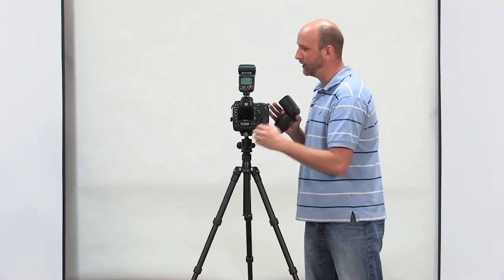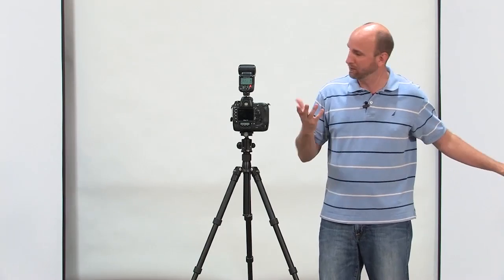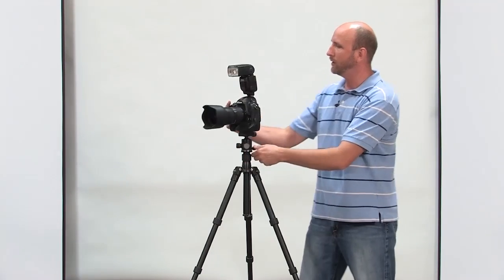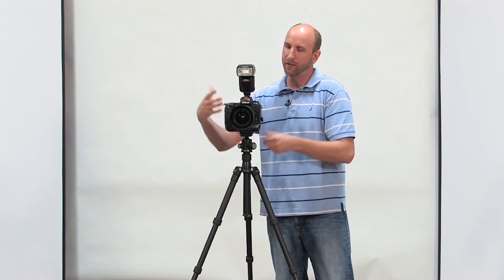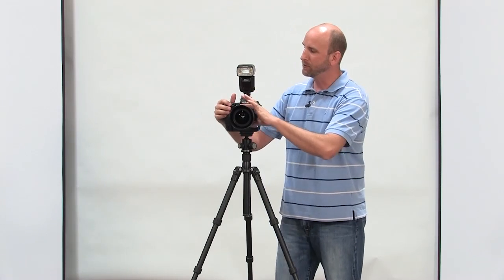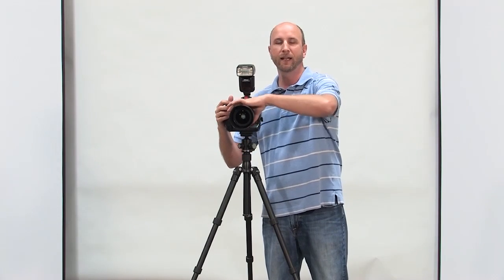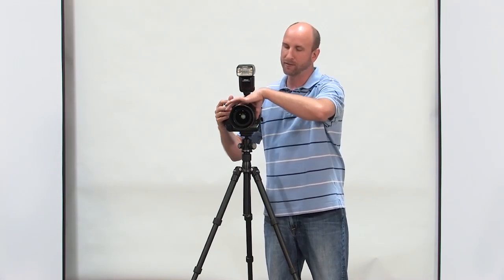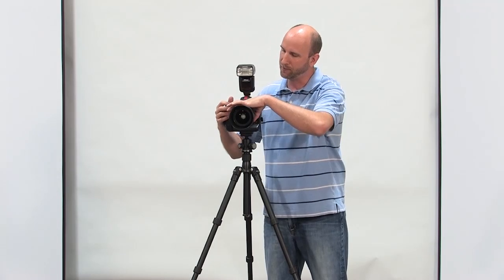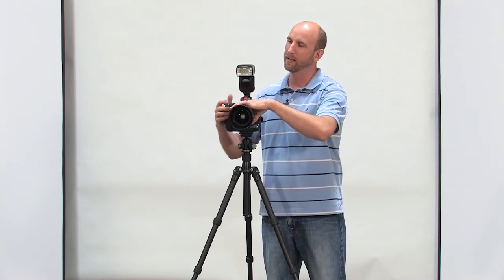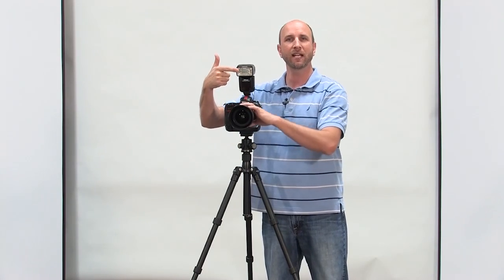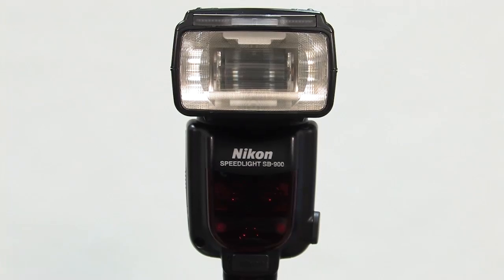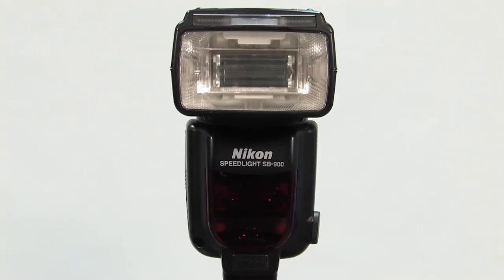Now, if I have my camera set in just auto normal mode, what's happening is if I have a zoom lens, and I zoom that lens in and out. So I'm zooming this in and out. So this is a 24 to 70 millimeter lens, 70 millimeters to 24 and back. You can see that something is changing here on the flash. That's the flash actually zooming to match what's called angle of view of the lens.